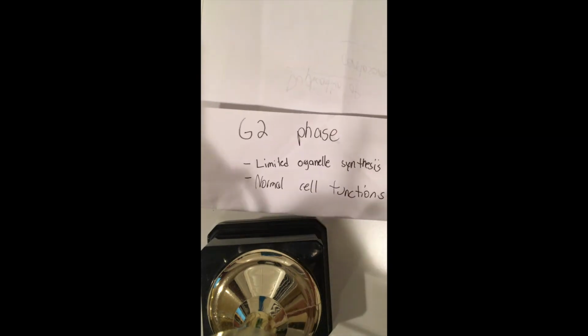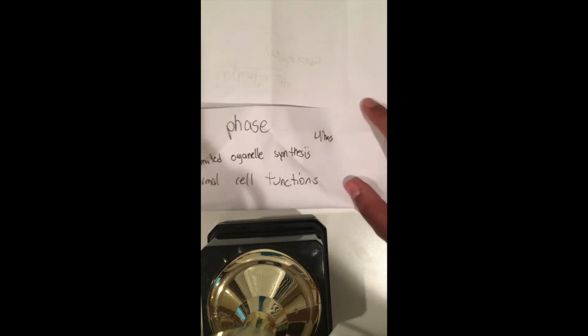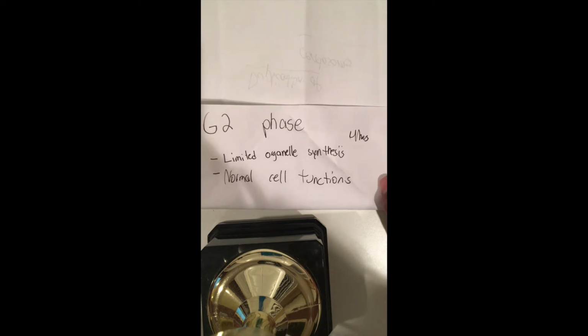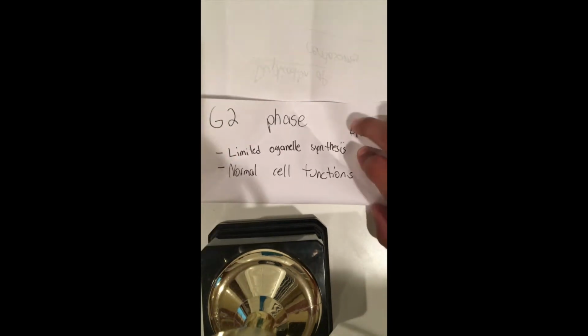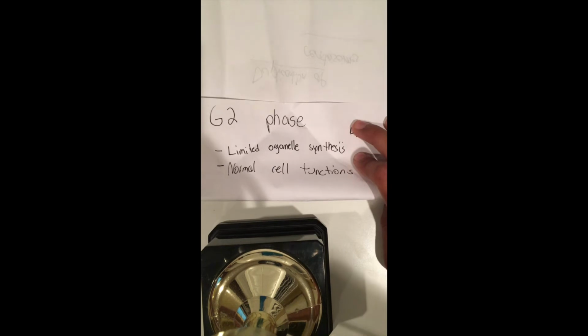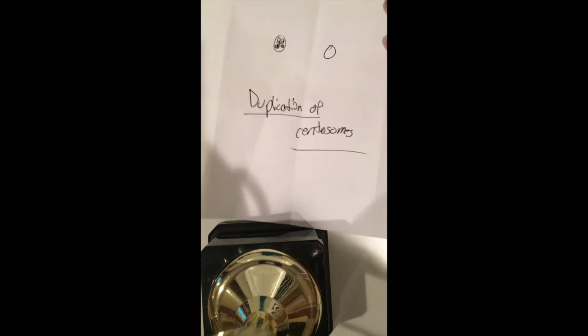Let's get into the final subphase, known as the G2 phase. The G2 phase is 4 hours long, and basically there is some limited organelle synthesis, some protein synthesis, and normal cell division. It's pretty similar to the G1 phase, except for one key difference: the duplication of centrosomes.